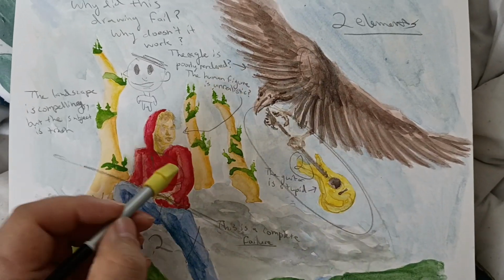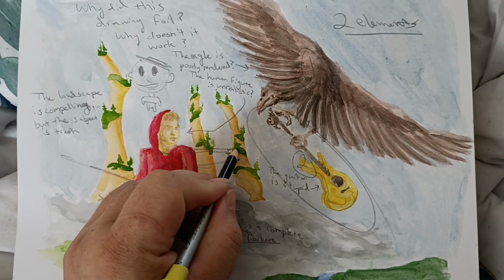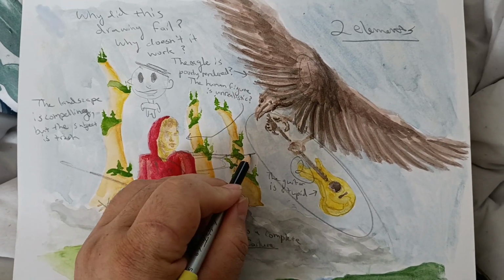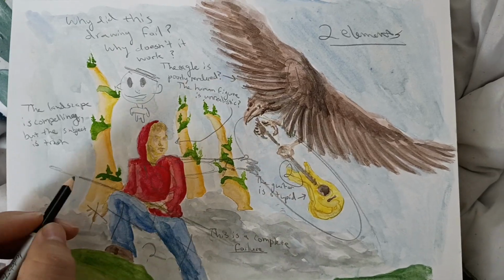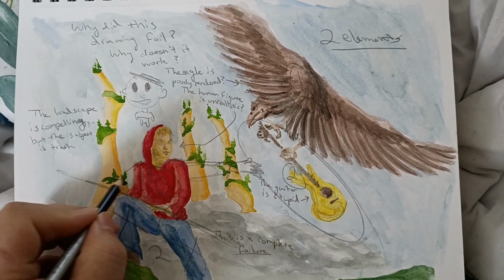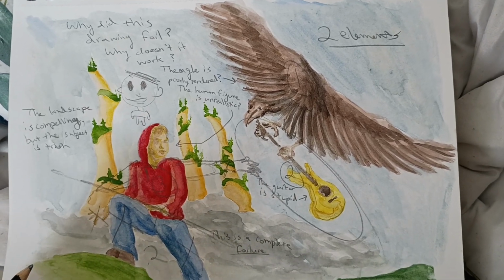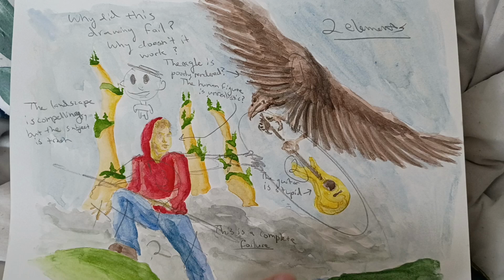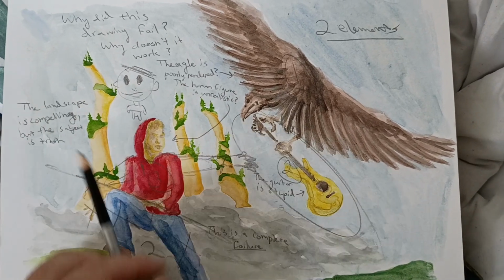He's not reaching out. Maybe if he was reaching out, like, I don't know, oh, the guitar, right? His other hand's over here balancing him out, right? I mean, that kind of works, right? But this doesn't work.